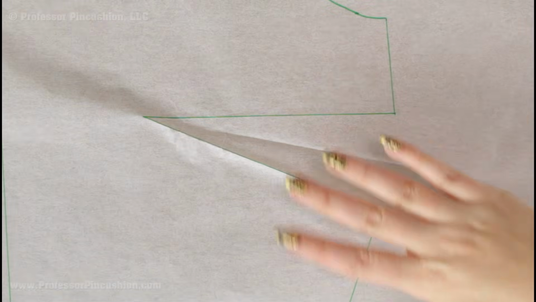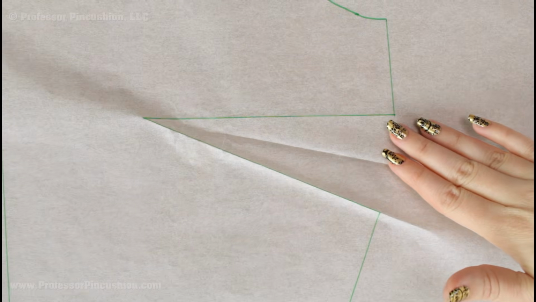Let's go ahead and shape the end of our dart so we don't have this open anymore. Now I just rotated this, so if it looks different, it's because it's now a different way, so it's a little bit easier for me. But this is still my dart at my side seam. Here's my armhole right here.